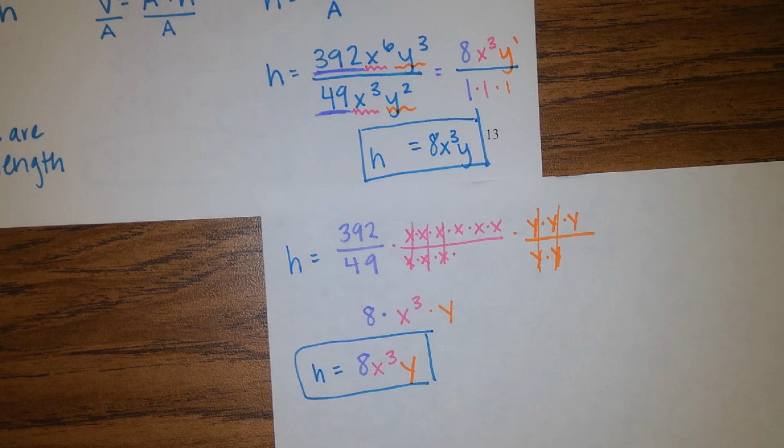All right, so I hope that helps, and I hope that you can see it in the expanded form as well, or you can also follow the exponent rules on those problems. All right, good luck, and get to work on that review.